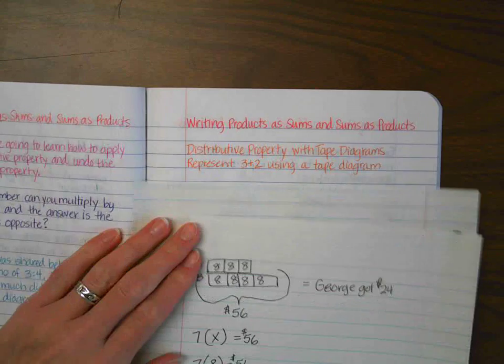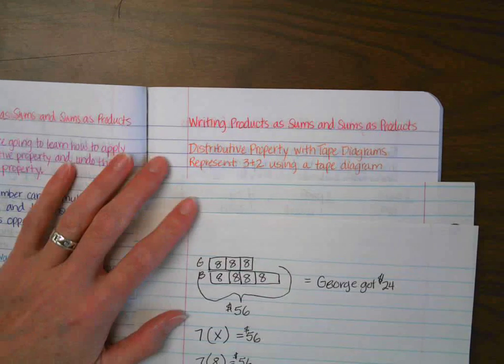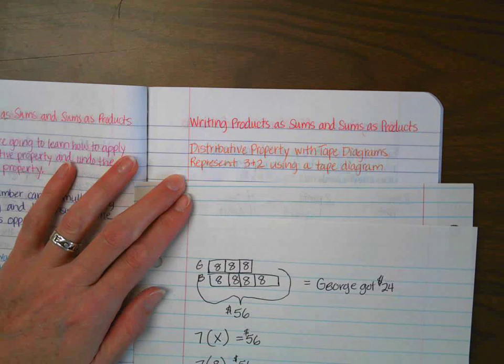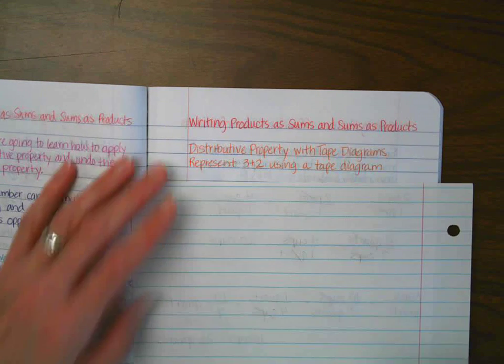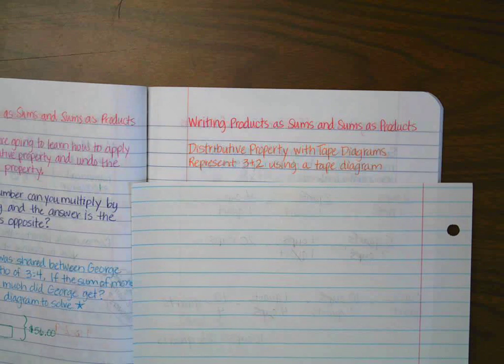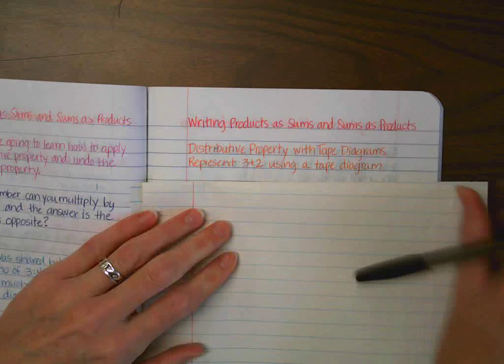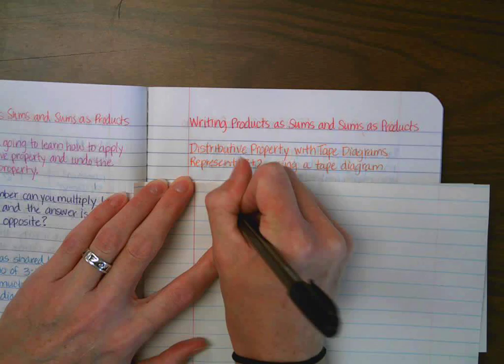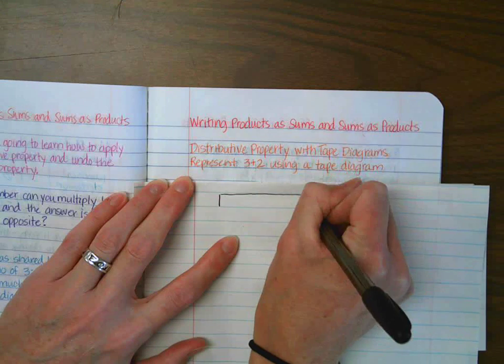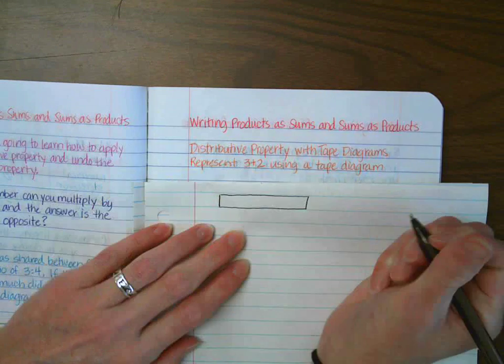The distributive property with tape diagrams: we need to represent 3 plus 2 using a tape diagram. And so what we need to do with that is we have one piece of tape this time because it's no longer a ratio.